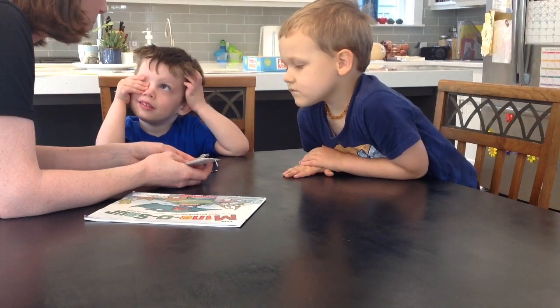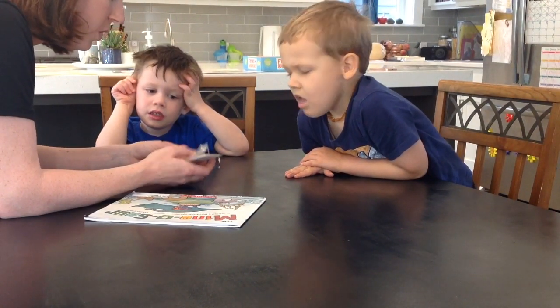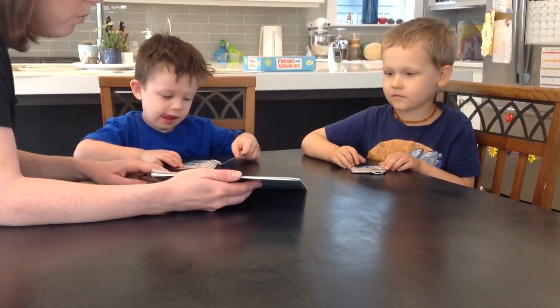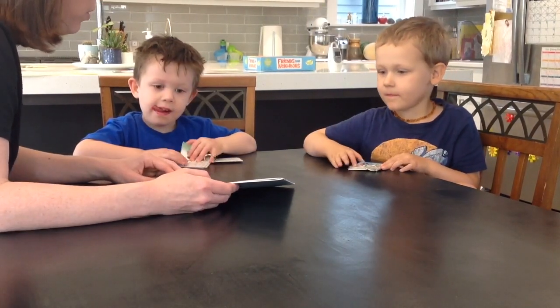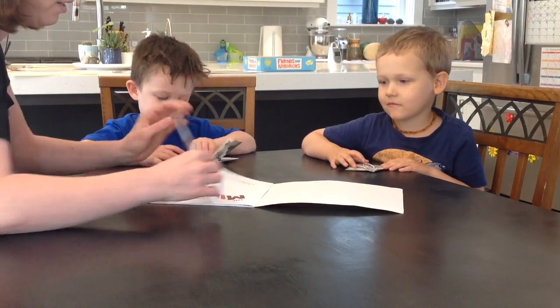This book has a lot of problems in it, and the Mine-O-Saur needs help solving the problems. So these are solutions. Will you guys help me out when we're reading the Mine-O-Saur? If there's a problem, you can help me find a solution? Okay. The Mine-O-Saur.